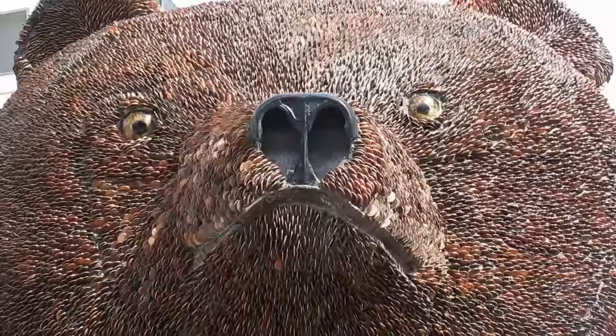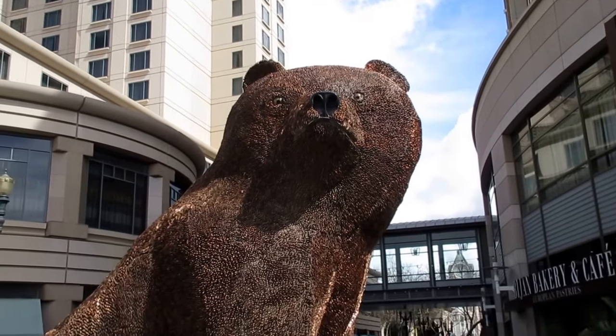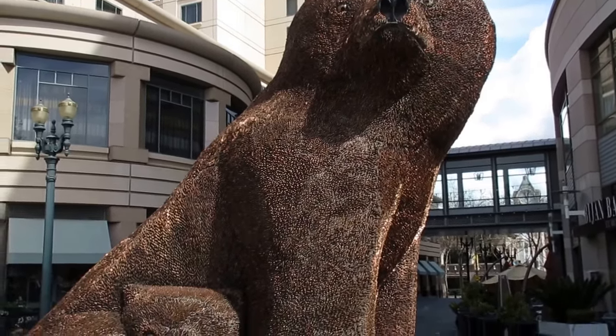Found a penny in my right. Okay. Maybe I'll find it. Thing in the face. How did they make this out of penny?